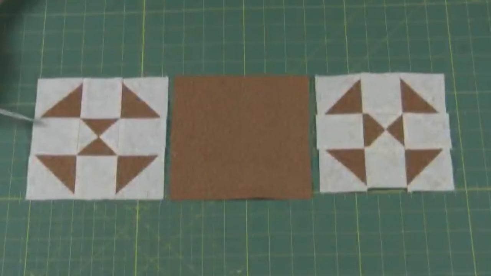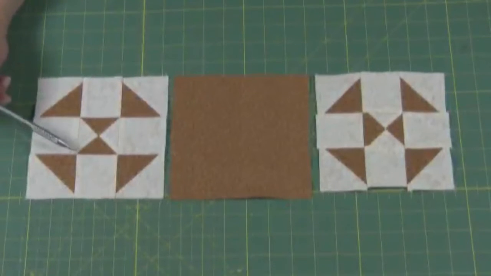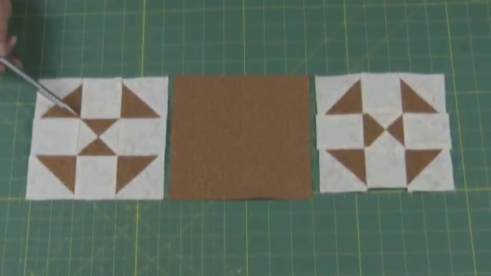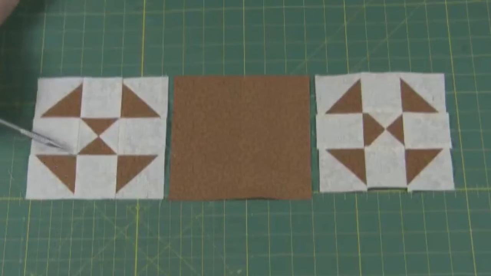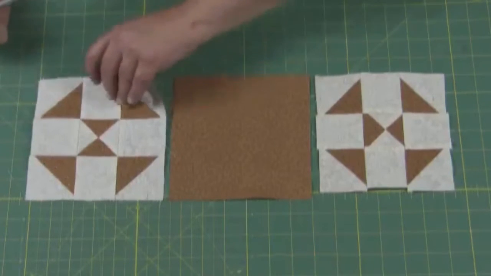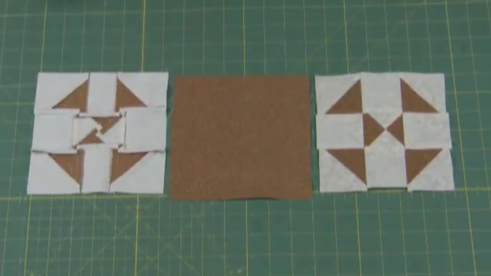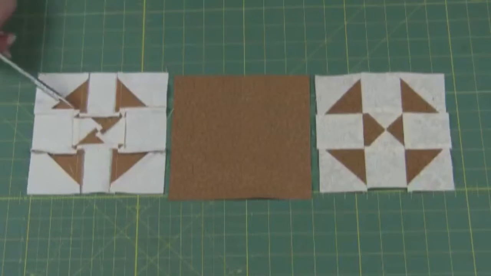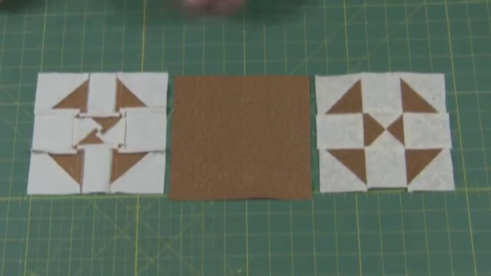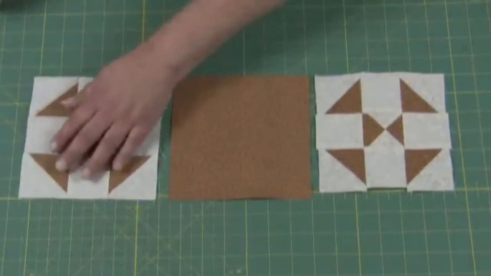This is the block that has been sewn with a scant quarter-inch seam allowance. As you can see, the points of my quarter square triangle are still in place. I have nested the seams. I'm going to flip it over, and I have spun my seam intersections to give me a flatter centre, to give me flatter intersections here. That makes it easier to quilt.